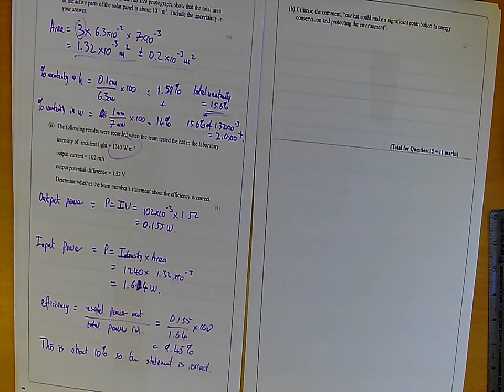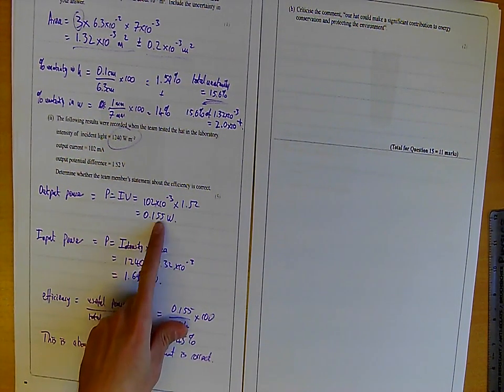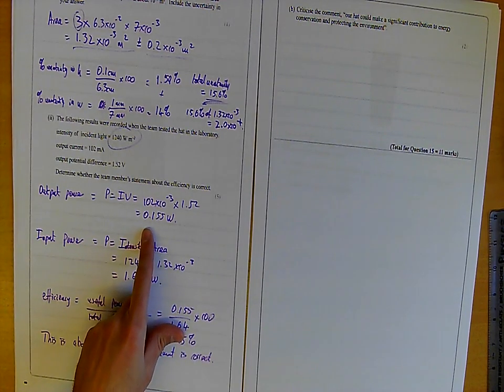Criticise the comment that our hat could make significant energy conservation and protecting the environment. Well, look at this power. Less than 1 watt. This is a tiny amount of energy.